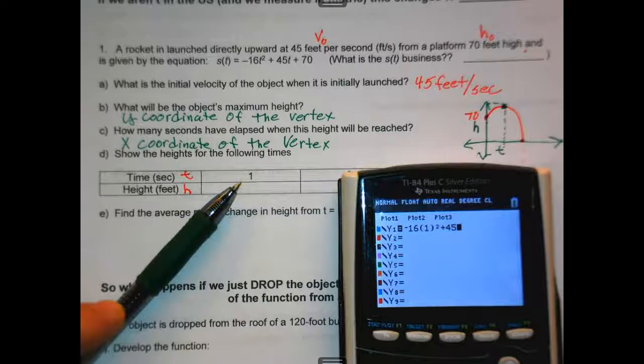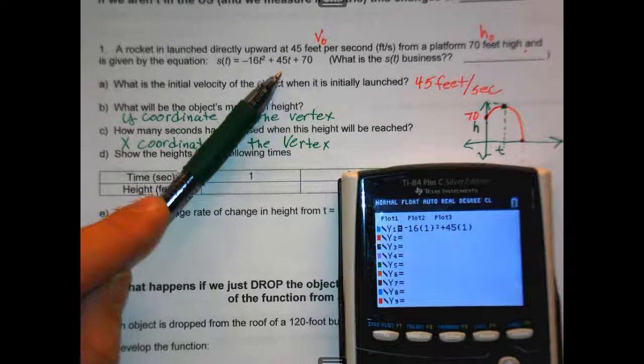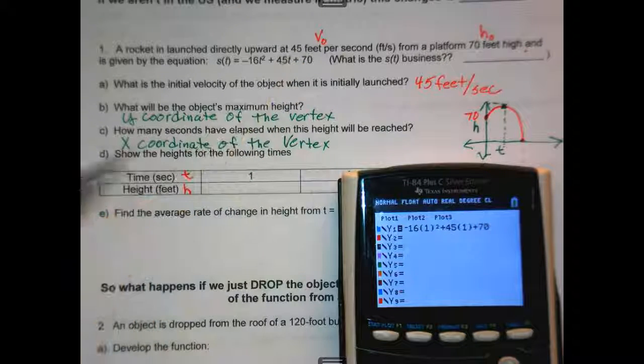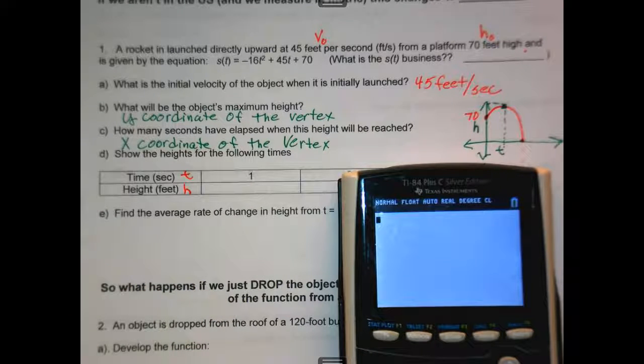Okay, so negative 16 times 1 squared plus 45 times 1 plus 70. No, that's not what I want to do. Sorry, my fault. I want a number, so I'm just going to compute this. So just go back to your regular calculator screen, put in negative 16, 1 squared plus 45 times 1 plus 70 gives me 99.